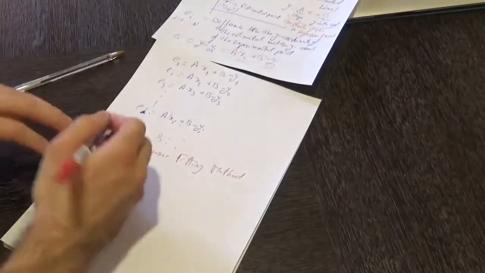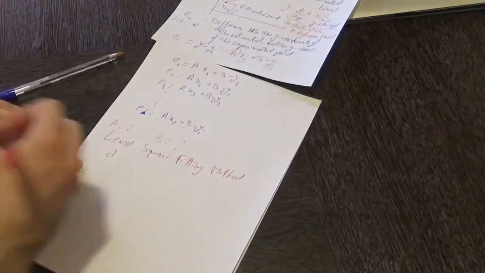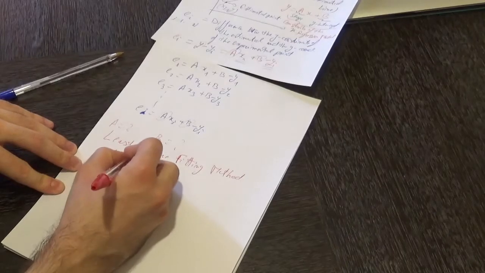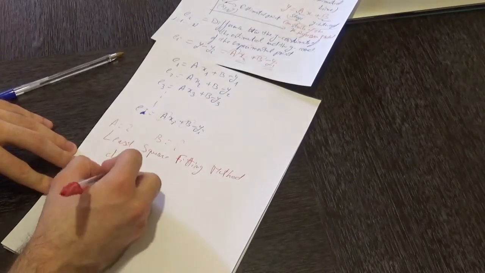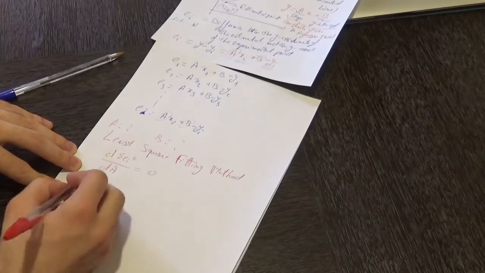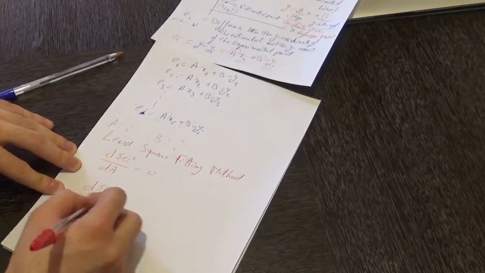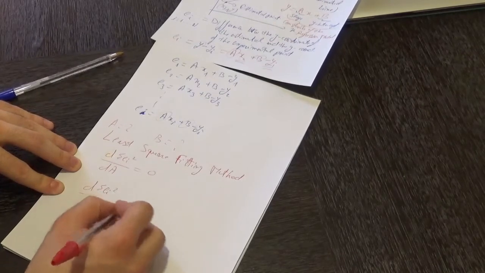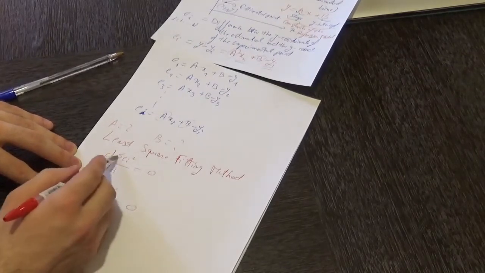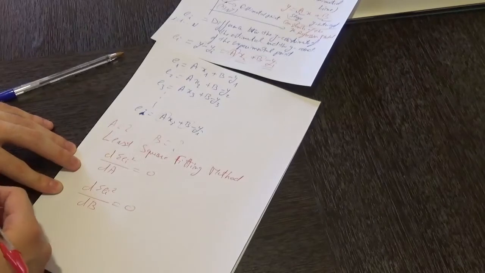In other words, we have the derivative of the summation of vi squared with respect to slope equal to 0, and then we are going to consider the derivative of the expression of the summation of vi squared with respect to the y-intercept equal to 0. So what is actually the summation of vi squared in that case?